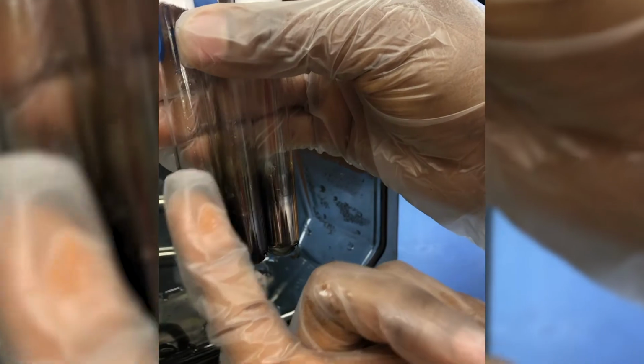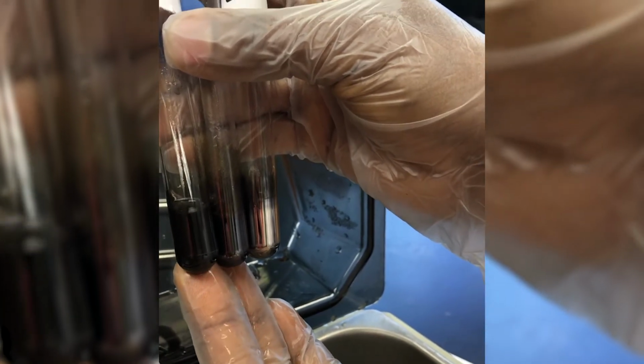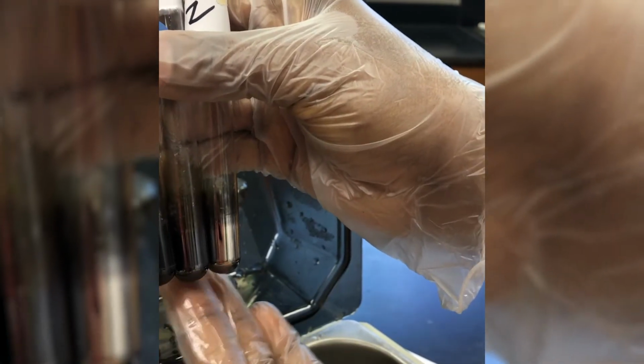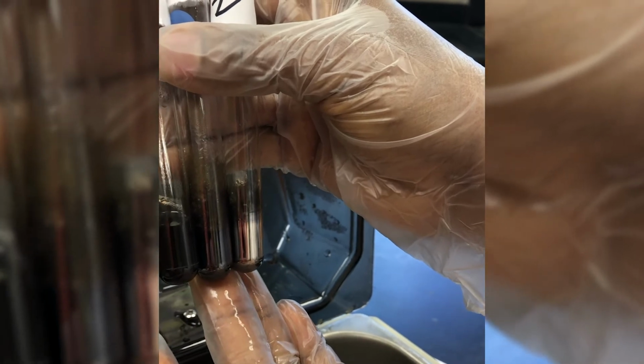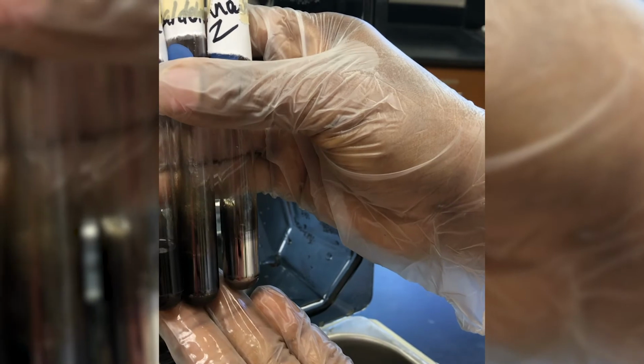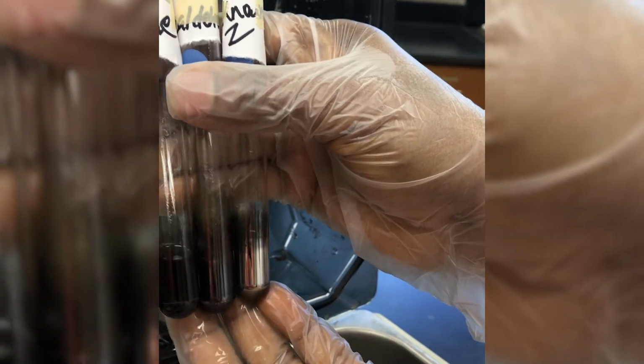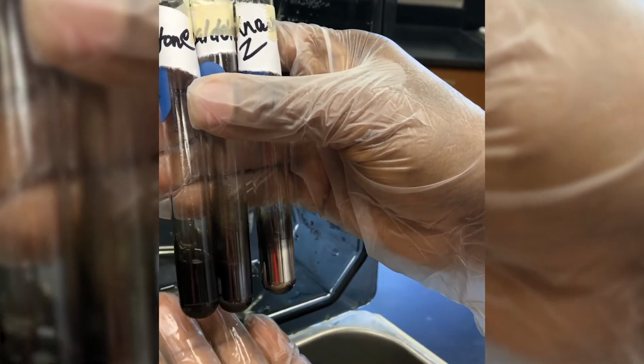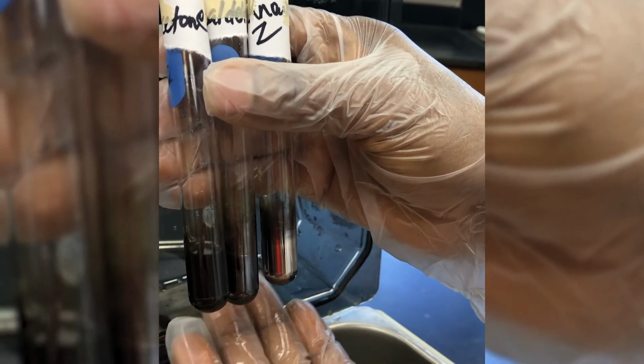So this is acetone with the ketone functional group. This is benzaldehyde with the aldehyde functional group. This is our unknown Z. So you're supposed to use this test to come up with the identification of the functional group of your unknown.